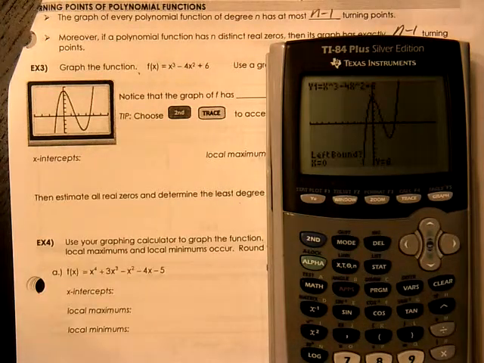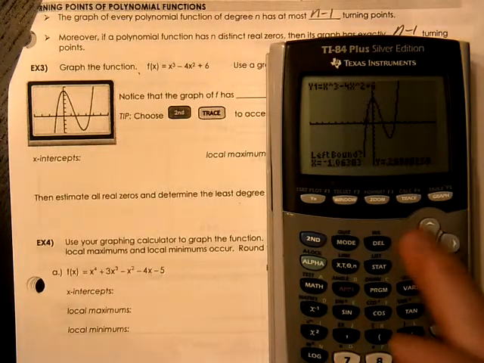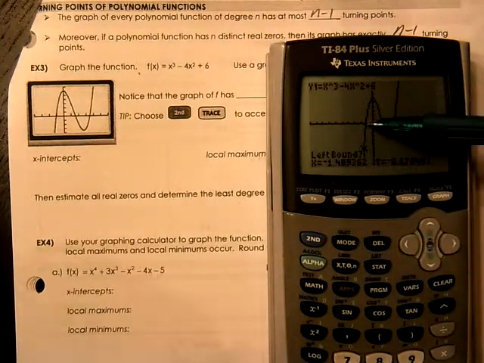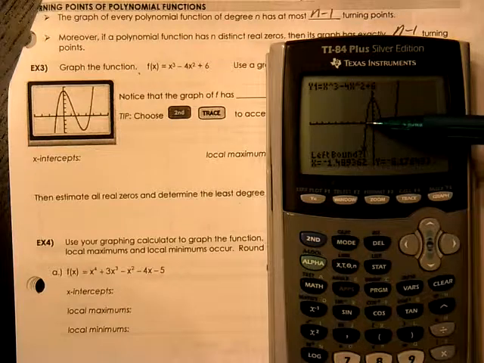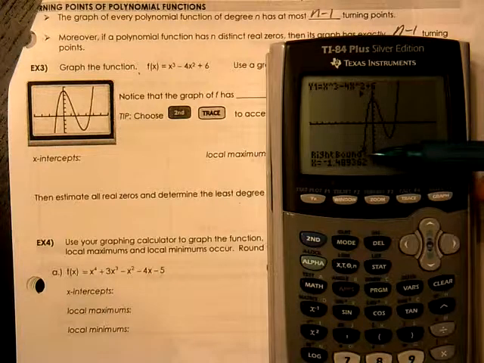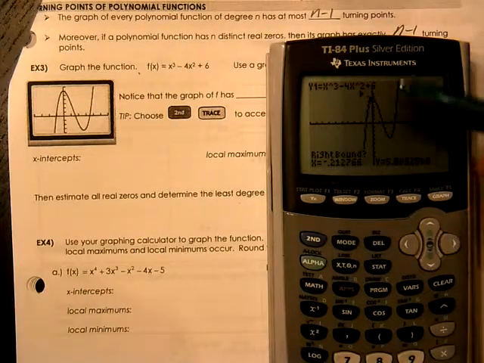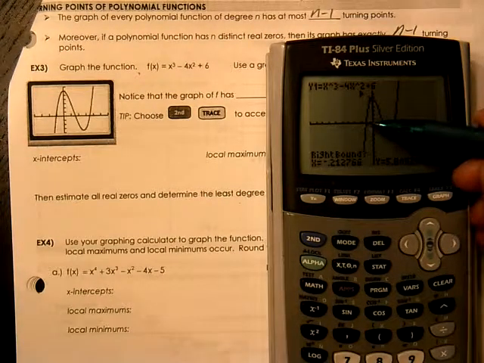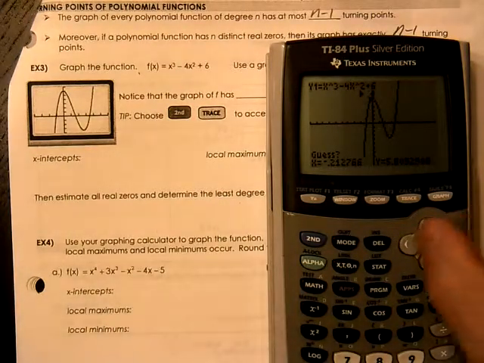So that's number 2. It's asking us a question, the left bound. So we need to be left of the number that we're looking for. So if we're looking for this value here, we need to be to the left of it, which is anywhere below this x-axis. And we're going to hit enter. Now it asks us for the right bound. So we're going to arrow over to the right, anywhere to the right, go as far as you wish. We need to be to the right of this x-intercept, and we hit enter. Now guess is only used for if there's more than one answer in between the window that you just gave it.